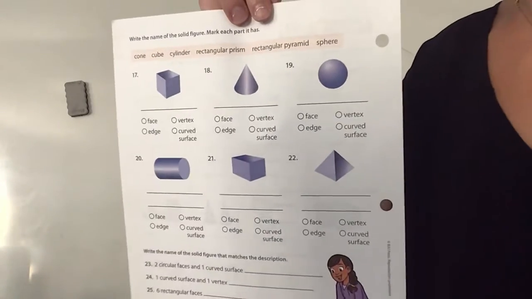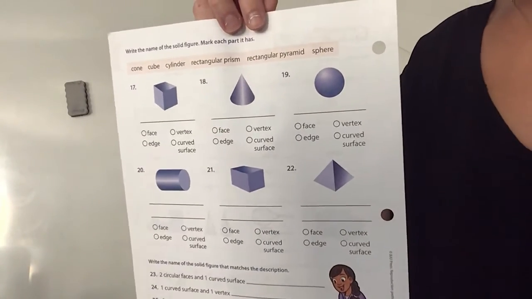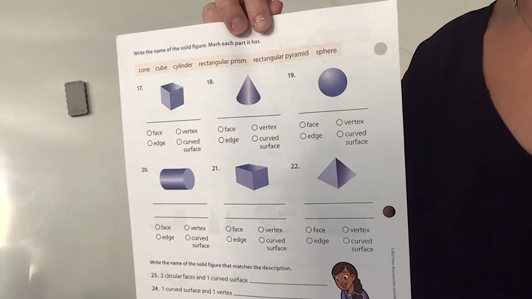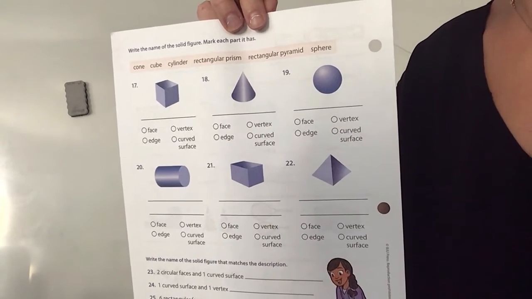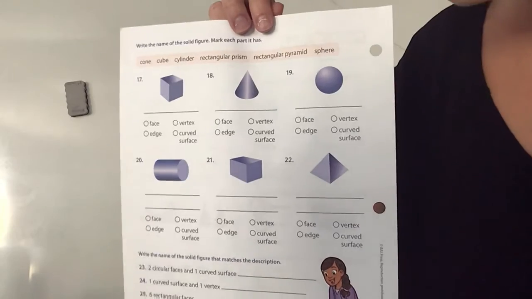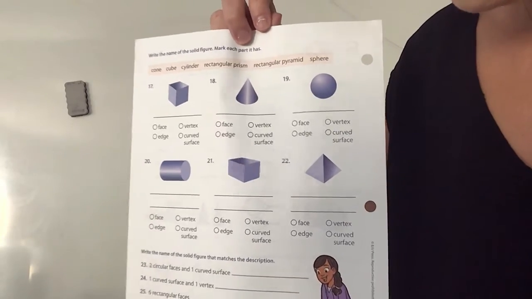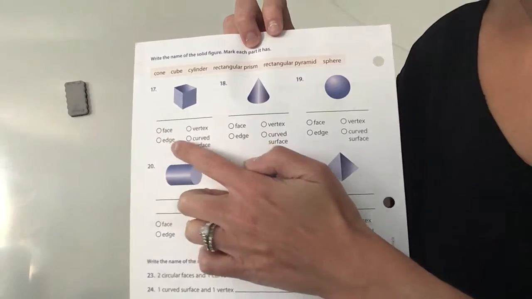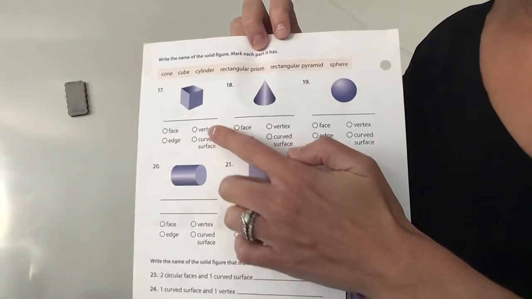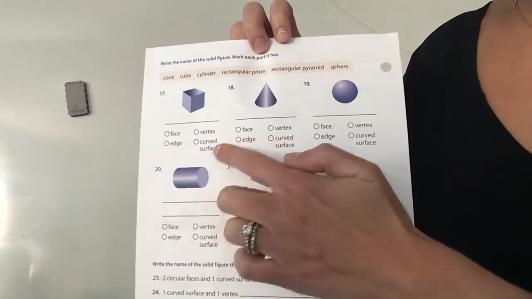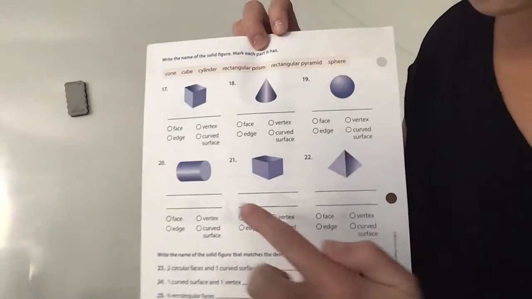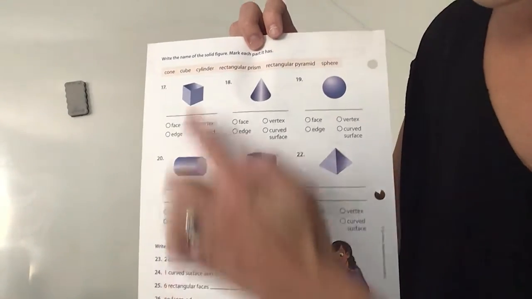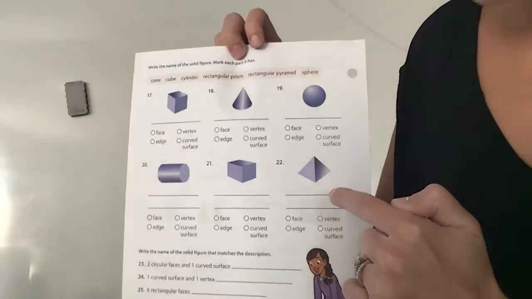Flipping to the back, the top is similar to the front. What it wants you to do is you're just going to label that solid shape. And then underneath it says mark each part it has. So if it has a face, you'll bubble it in. If it has an edge, a vertex, or a curved surface. Remember, you may bubble in more than one on some of these. So you have 6 problems that look like that.